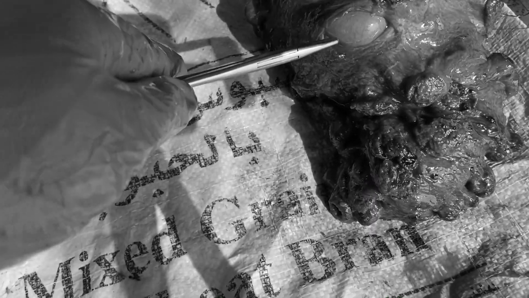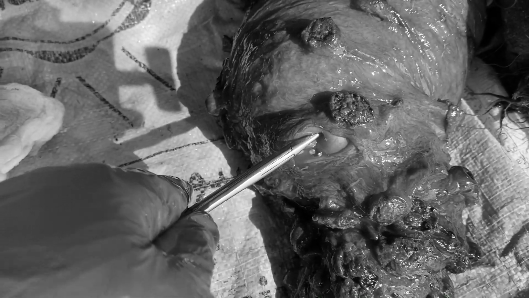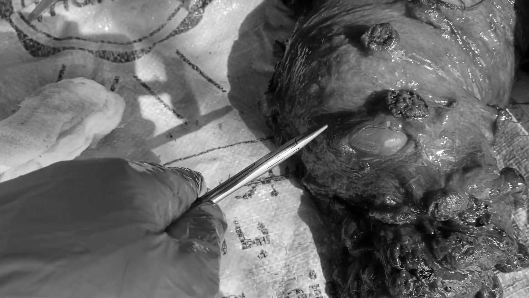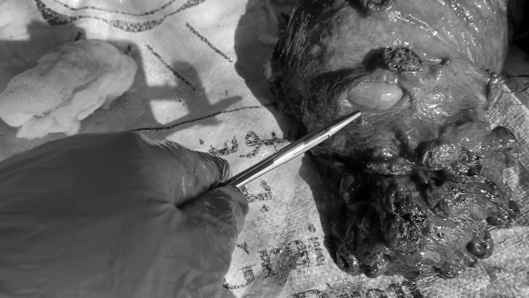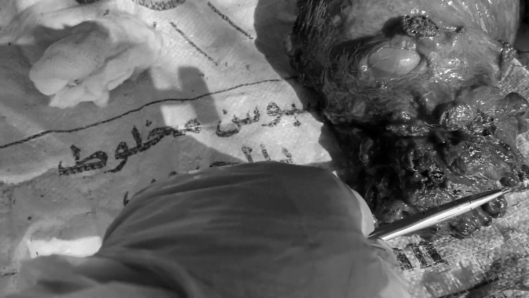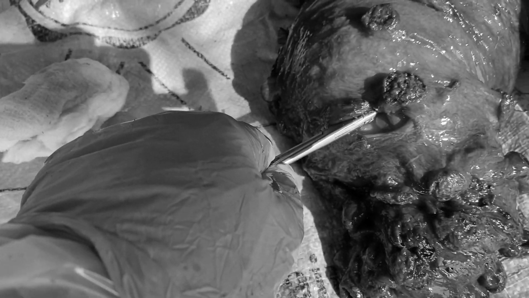Okay guys, so we managed to put back that part of the intestine that was coming up. So this is the rupture right here. We need to suture it. We'll use absorbable suture. And once that's done, we can return the uterus back.